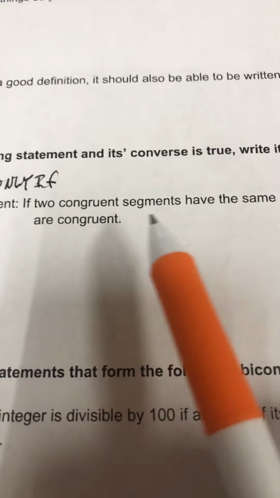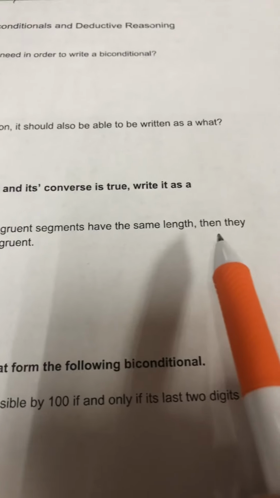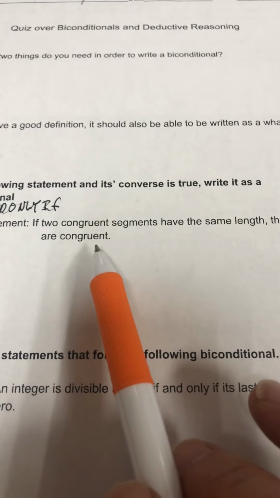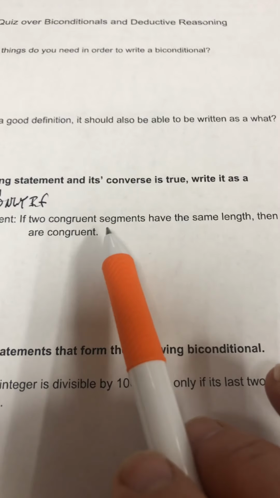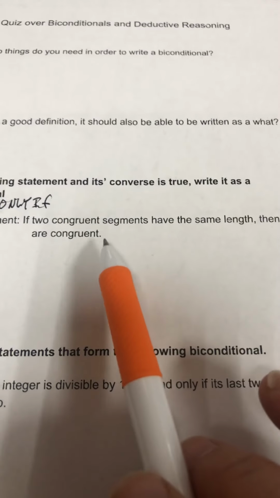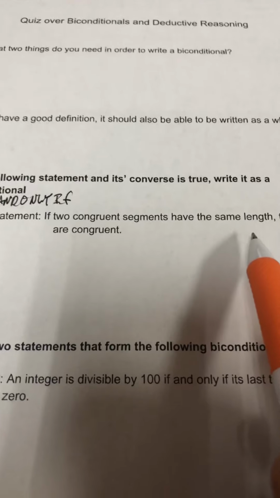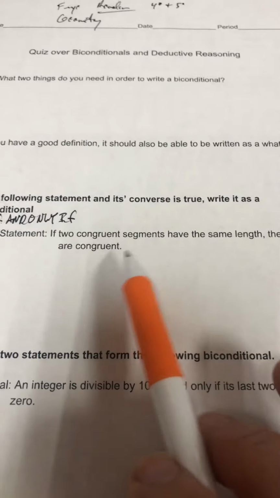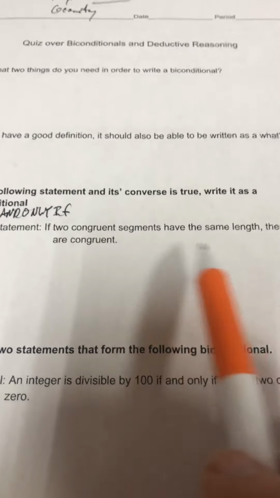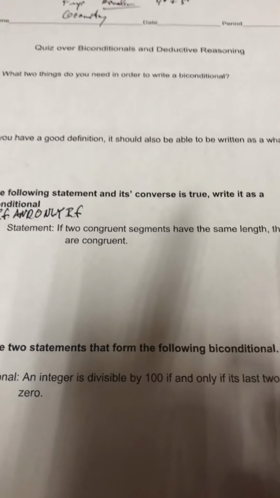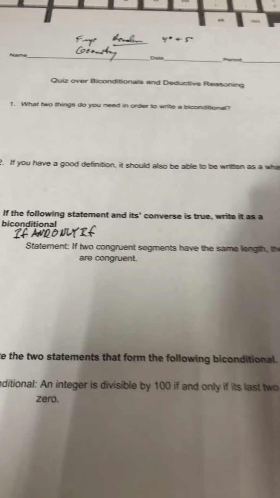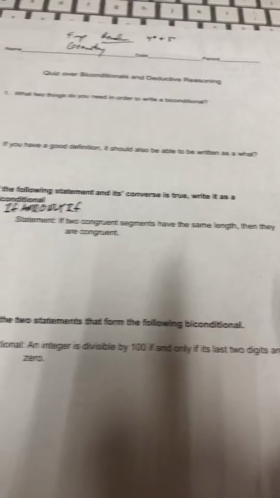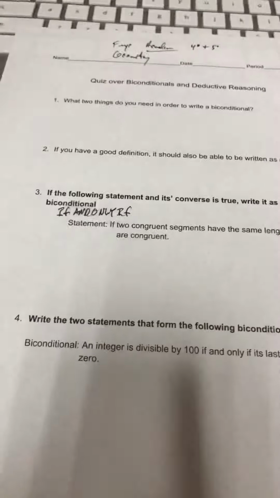So if two congruent segments have the same length, then they are congruent, okay? So think about that. If they have the same length, well, yeah, that makes them congruent. So you can do an if and only if statement there. How would you change that phrase? And how would you make it into an if and only if statement? If and only if is going to go in the middle there, kind of where that comma is. And then you take the if and then out and put if and only if.